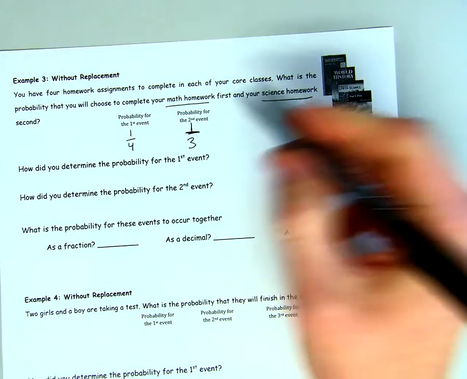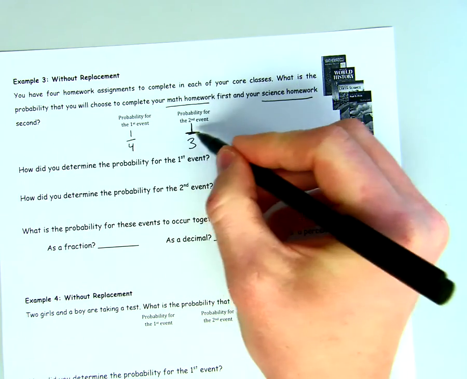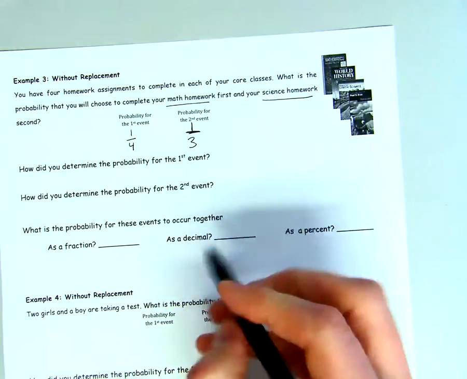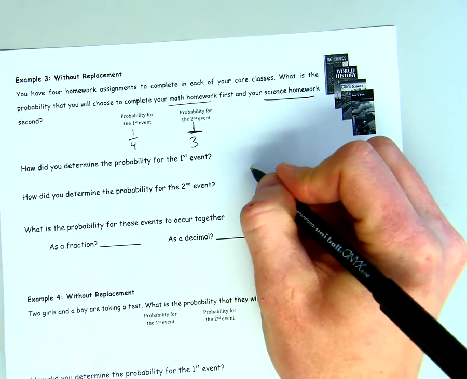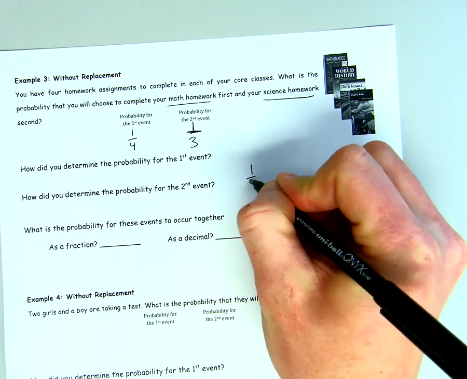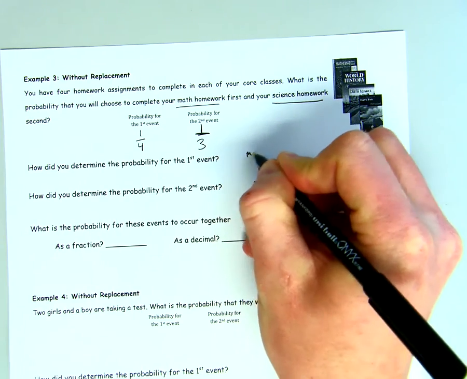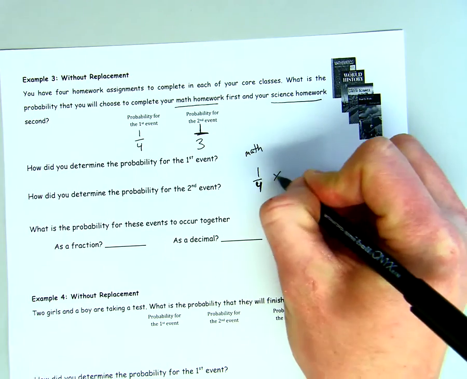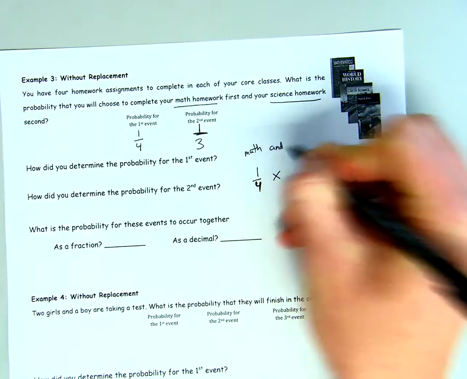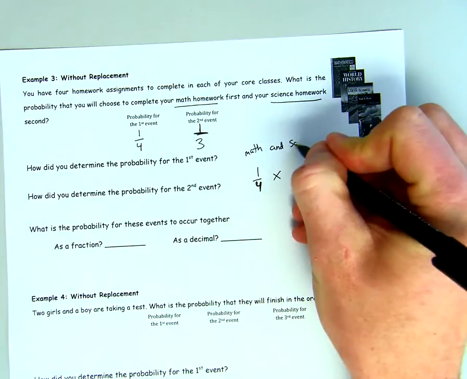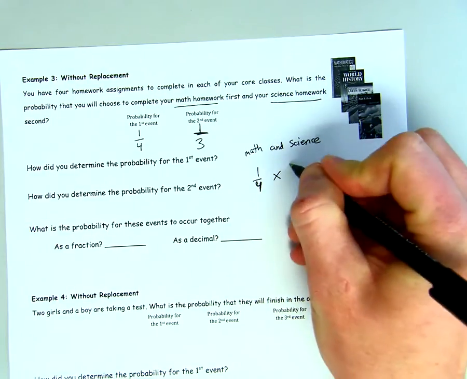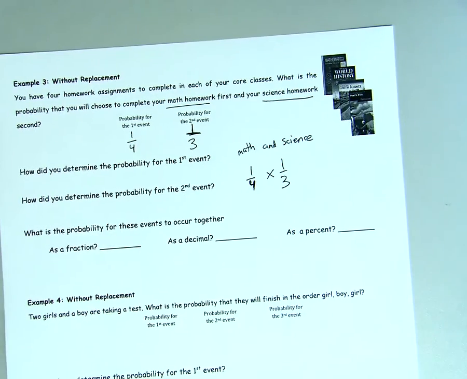Okay? So now I have a 1/4 and 1/3, and so in order for these events to occur together, I have to do both. So 1/4, which is my math, and, which means I'm going to multiply my science, it's going to be 1/3.